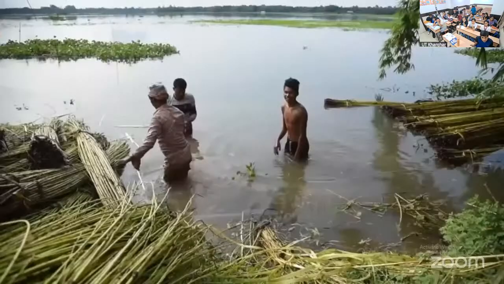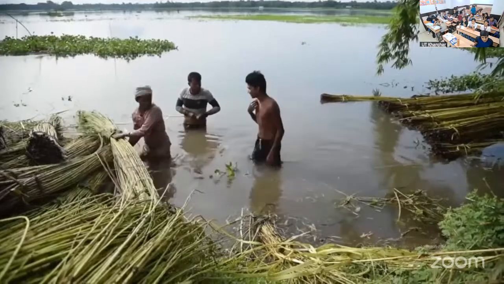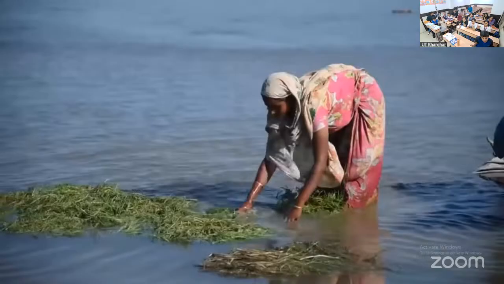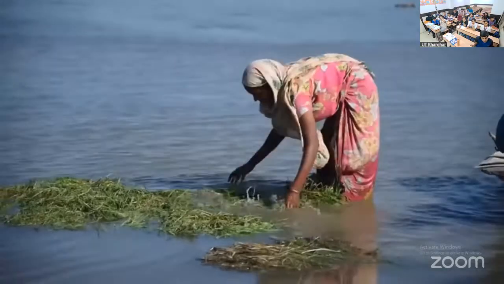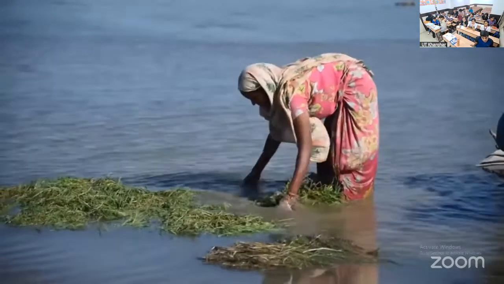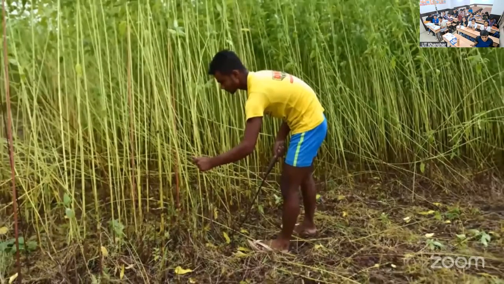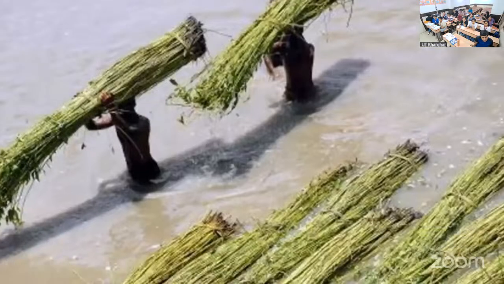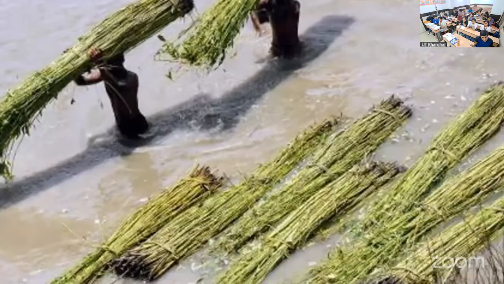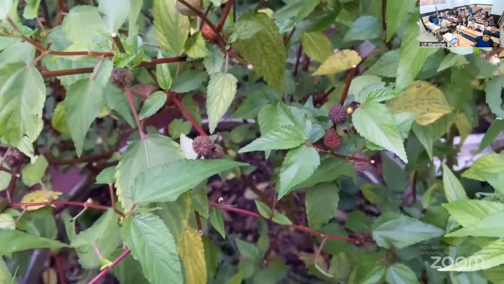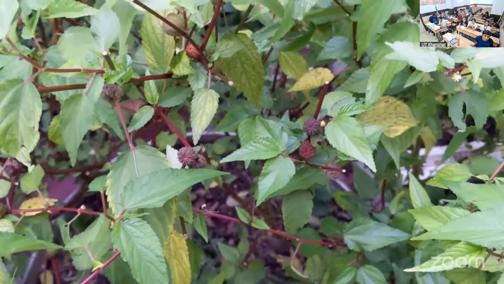Jute is the only crop where earnings begin to trickle in way before the final harvest. The seeds are planted between April and May and harvested between July and August. The leaves can be sold in vegetable markets for nearly 2 months of the 4-month jute crop cycle.